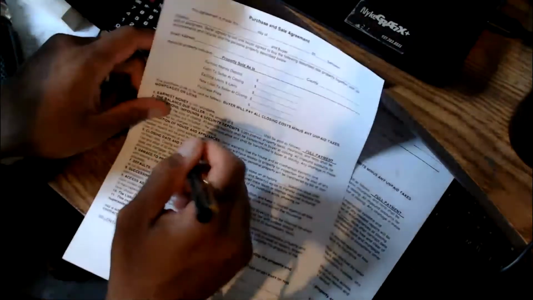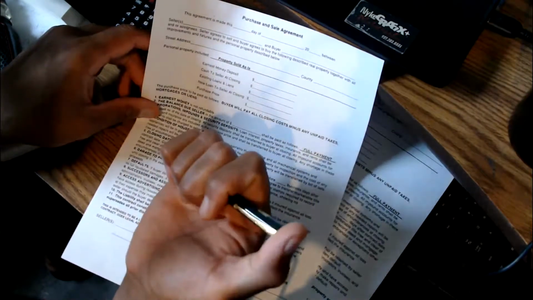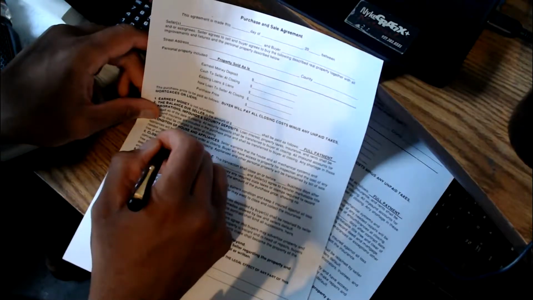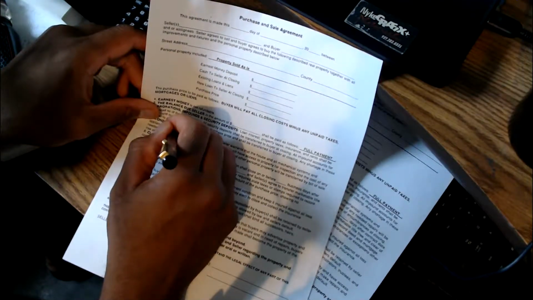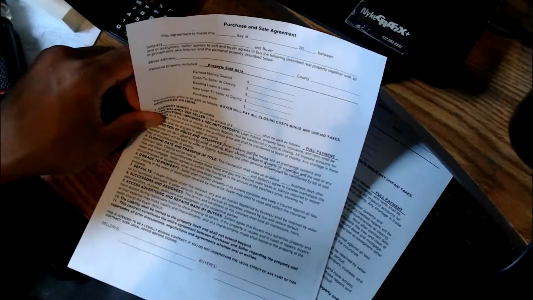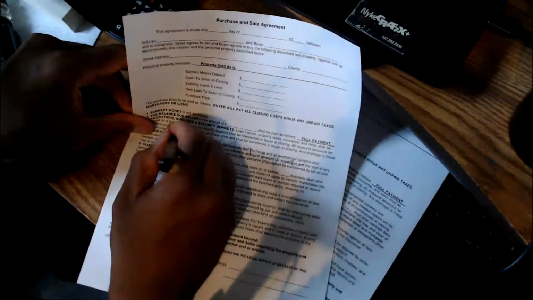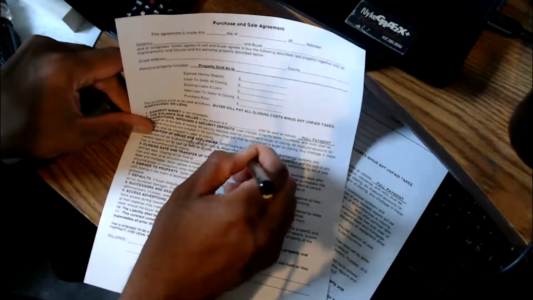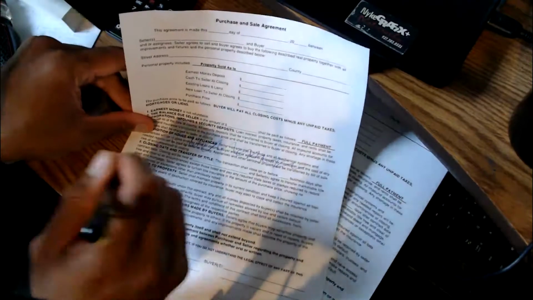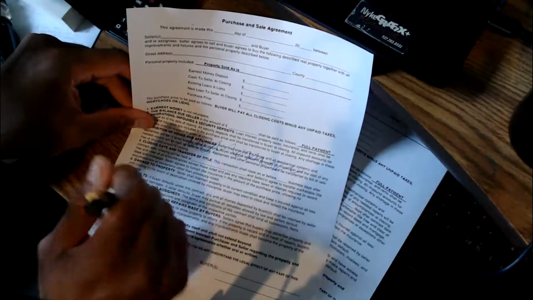So what I do is I usually scribble it out. I usually put an acronym. I usually put omit. It looks a little bit better than a scribble. Put omit, O-M-I-T. All right.